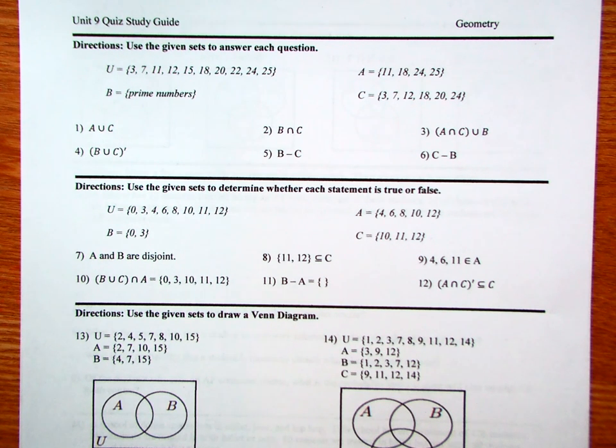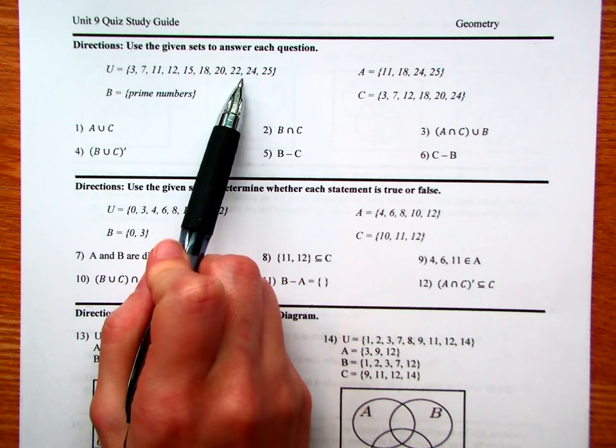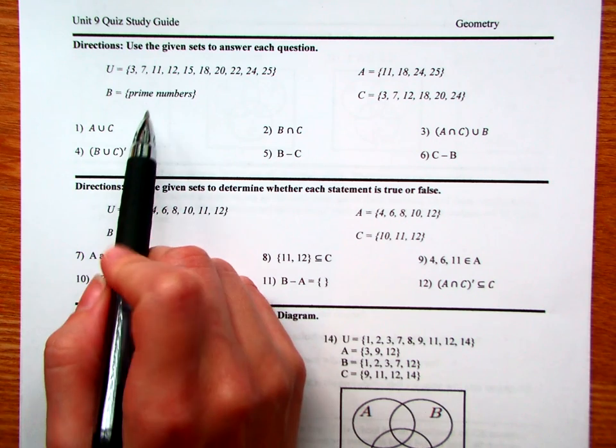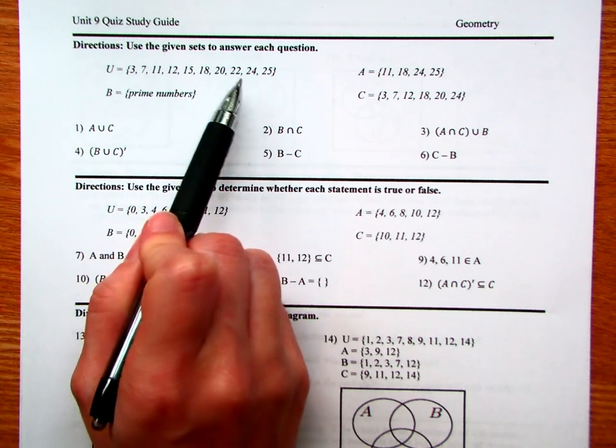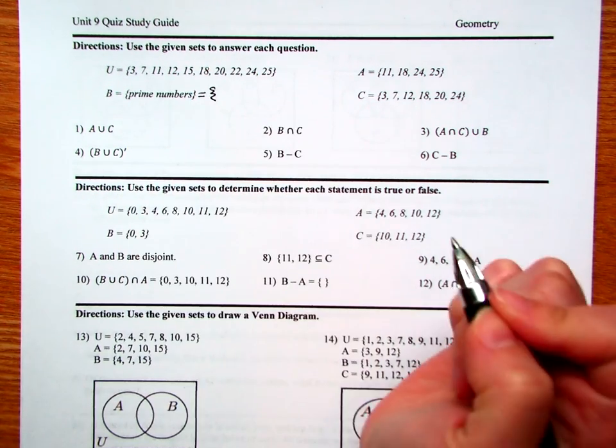This is numbers 1 through 6 on the study guide. We've been given a set, and so let's look at what we've been given. Our universal set has these numbers. We see set A and set C. Set B is prime numbers, but remember it's contained to what's in the universal set. So it would be advantageous to go ahead and name out what set B contains.